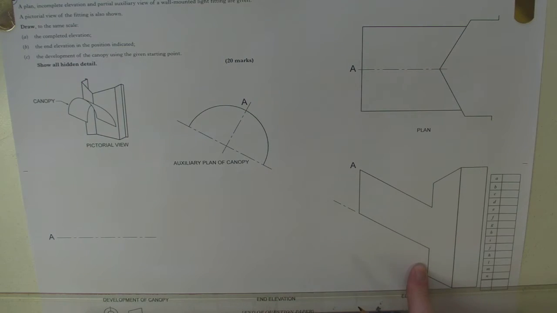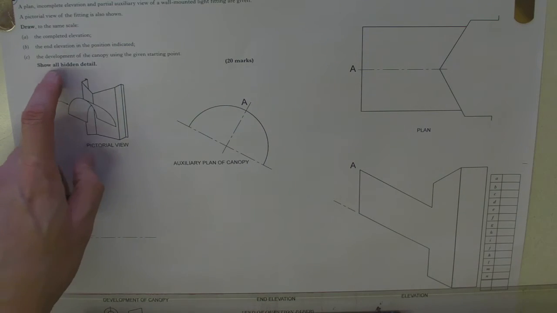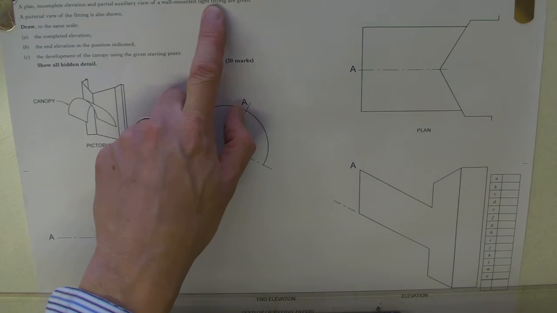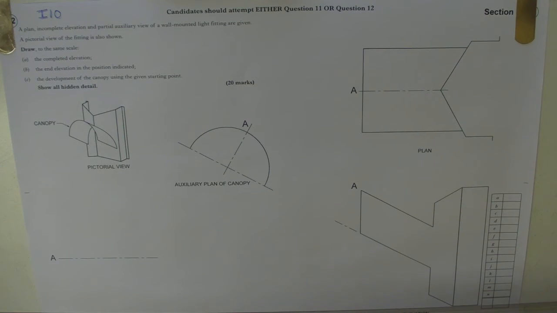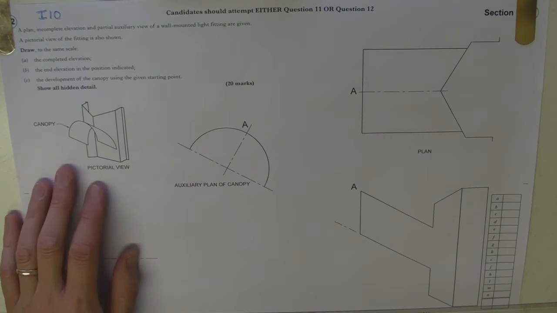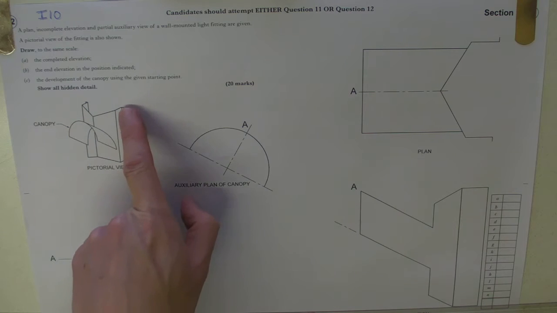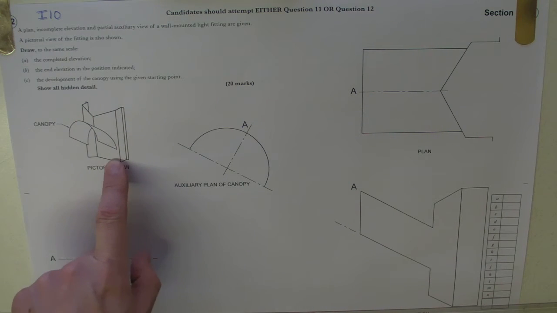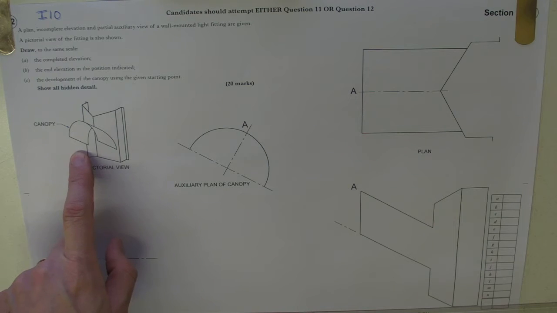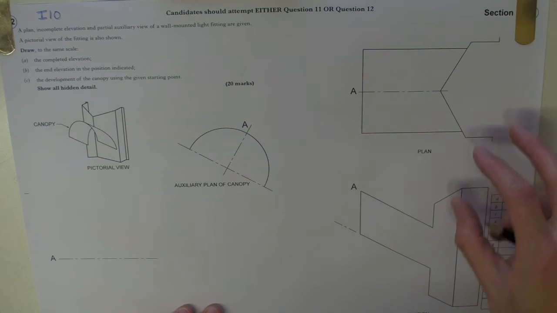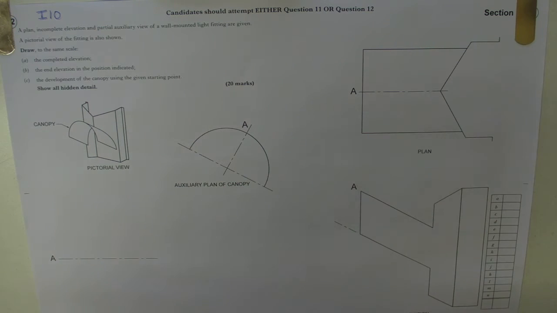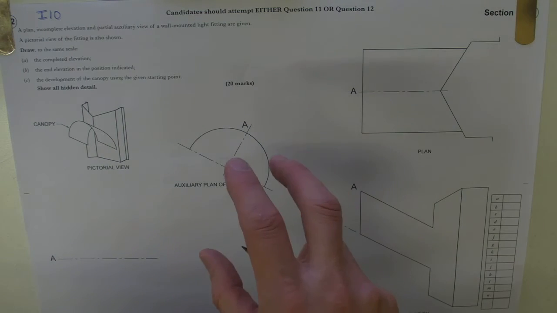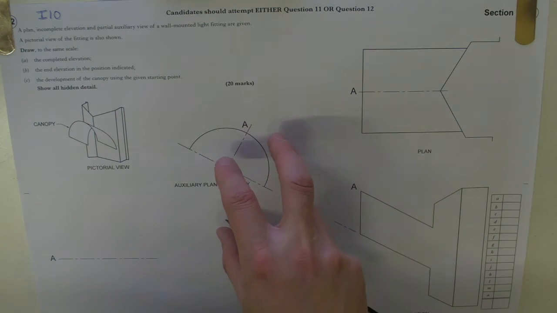the elevation, which is here, and we've got this arrangement here. It's a wall mounted light fitting, tells you up here, a wall mounted light fitting, and it's got this canopy here, and then it's got this, I presume, sort of metal shaped part here. Okay, we've got a partial elevation, we've got a completed plan, and we've got an auxiliary plan of the canopy, which is basically looking at the plan from a different angle.